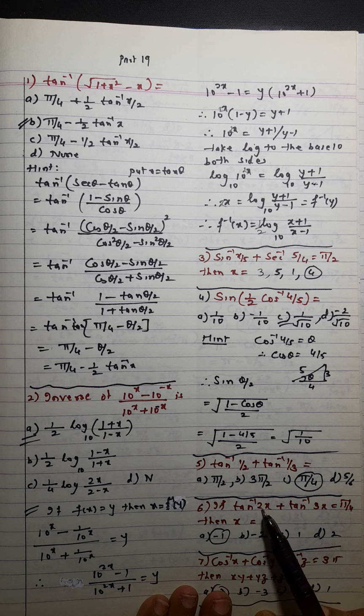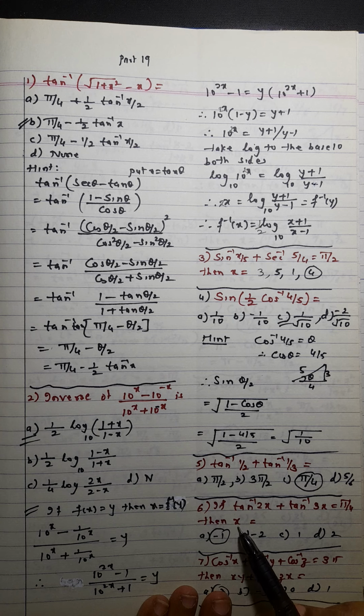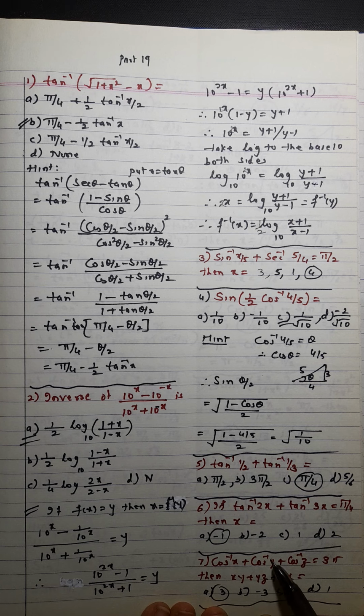Here I use the formula for tan inverse of x plus tan inverse of y, and that is equal to pi by 4. So whatever will be there inside tan inverse, that will become 1. So you find out the value of x. X is minus 1.